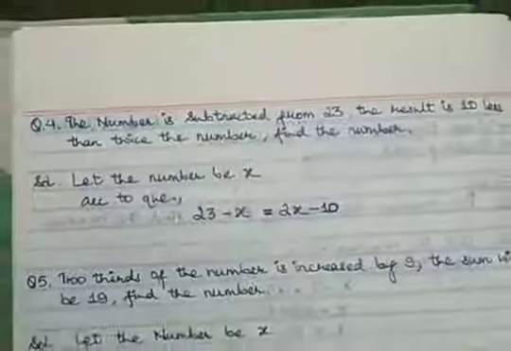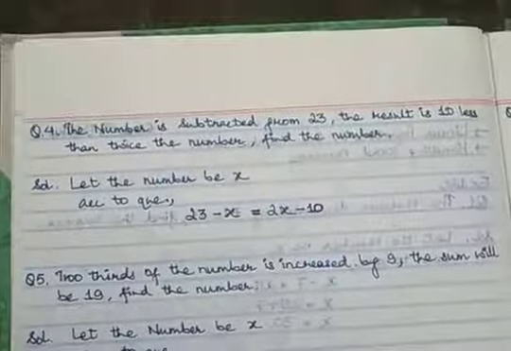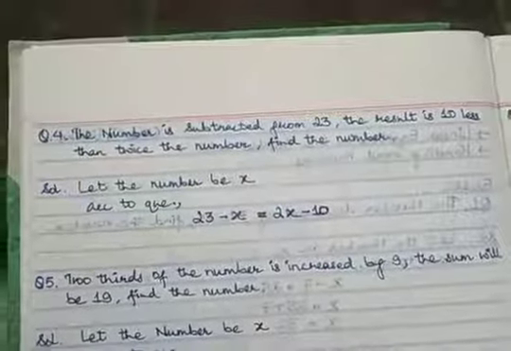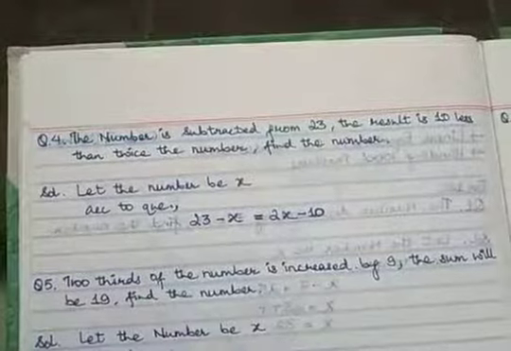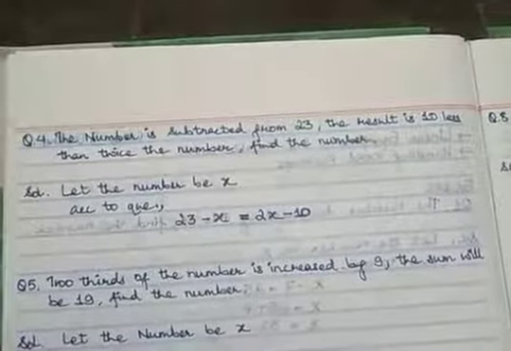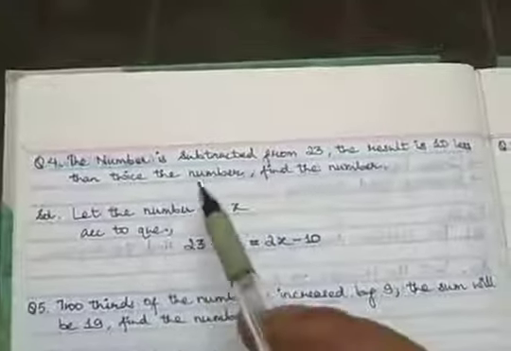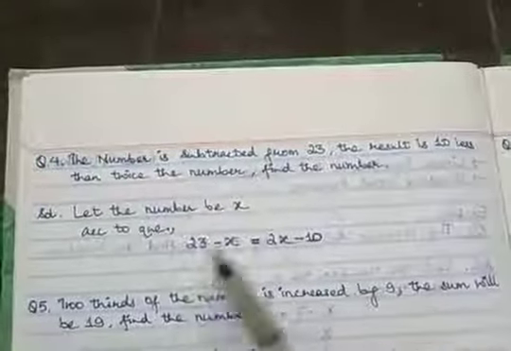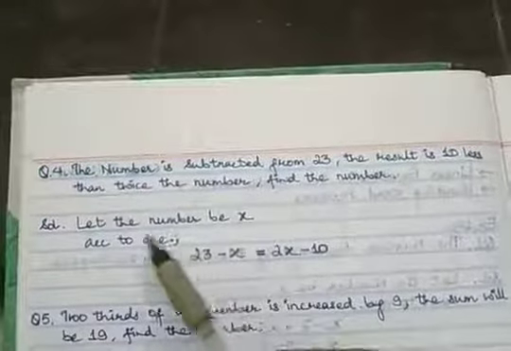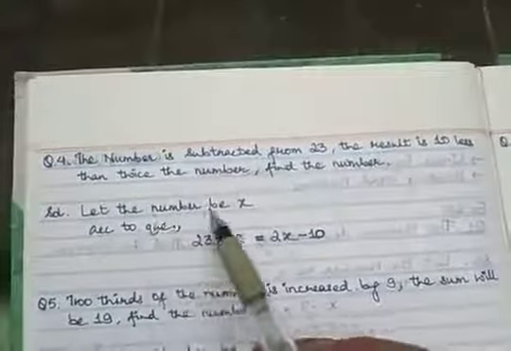For question number 4, what we have here is: the number is subtracted from 23. The result is 10 less than twice the number. Find the number. Twice the number means the number multiplied by 2. Remember that. So we don't know the number. Again, the same thing: we need to assume the number. That's what I've done here in the first line. See, let the number be x.